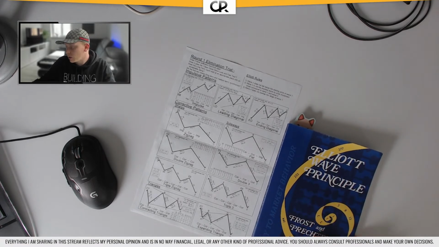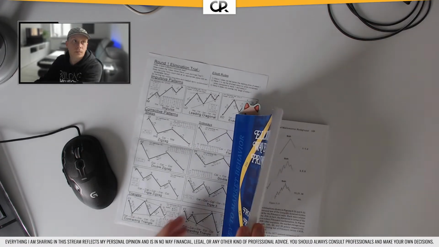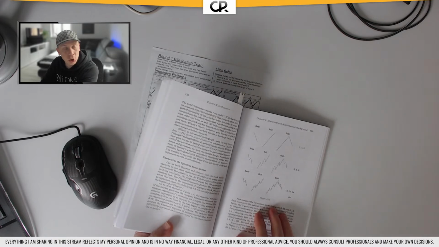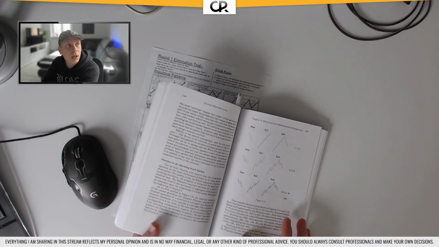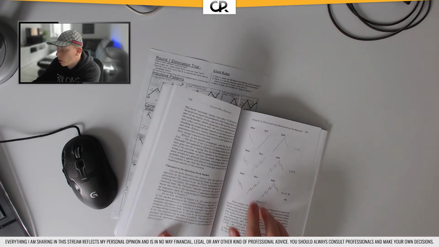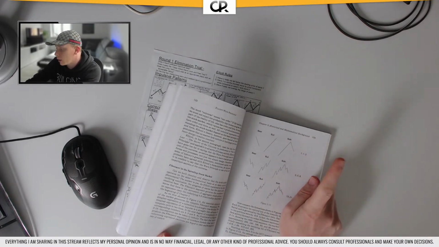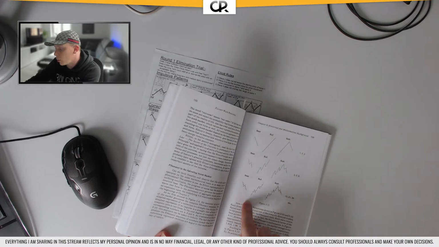Every time we are referencing the book, I will mention the page number for those that have the physical copy. But for everyone that's reading the online book, I'm going to reference the chapter, and then you'll have to look in the chapter for the right part about it.